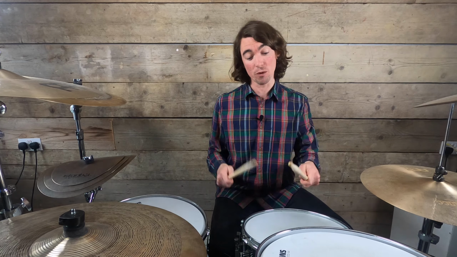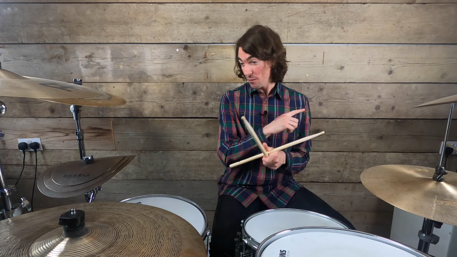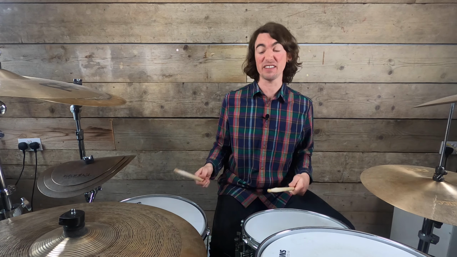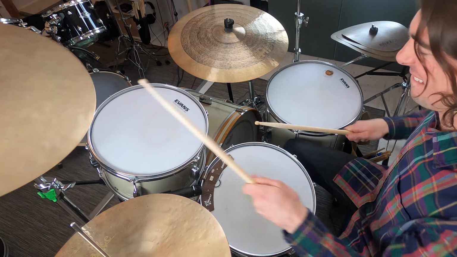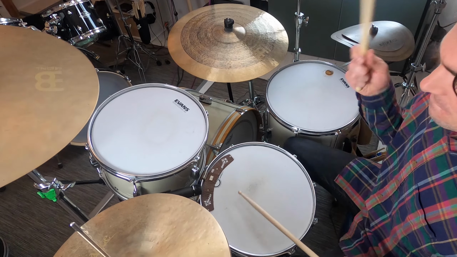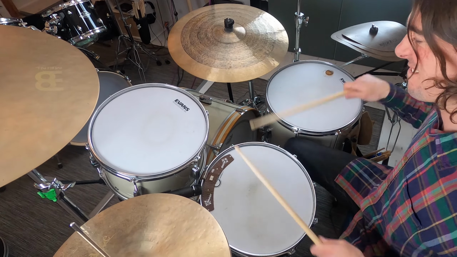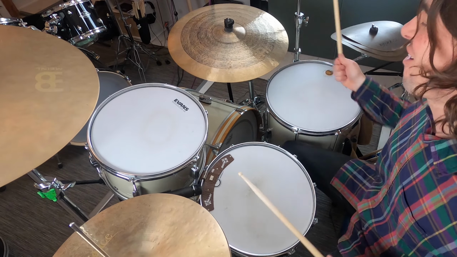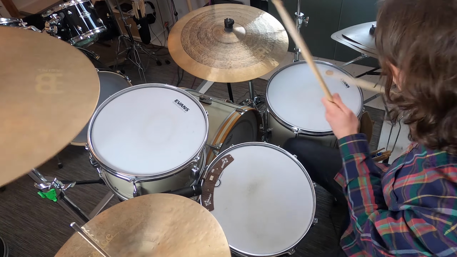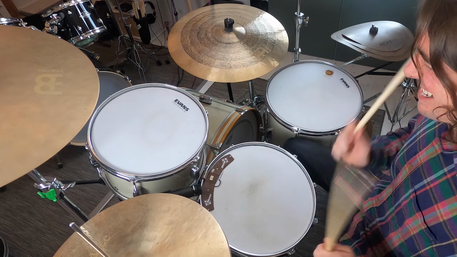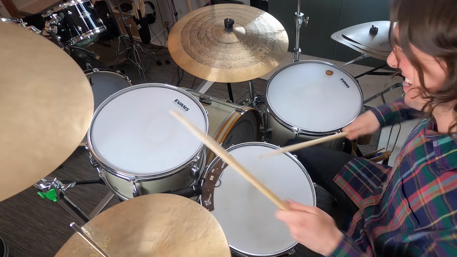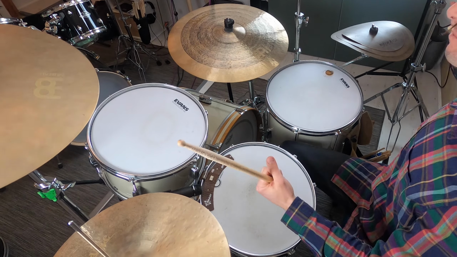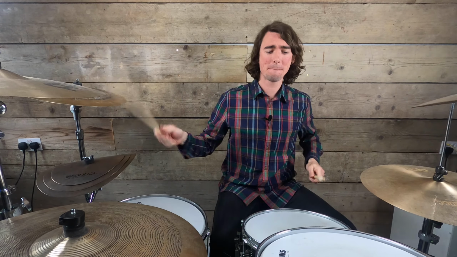Give it a go. Everything else stays exactly the same. I'm playing crash, tom, snare, crash, and stuff at the end. Let's give it a go. Straight in, no messing about. Should sound something like this. Bit faster as well.